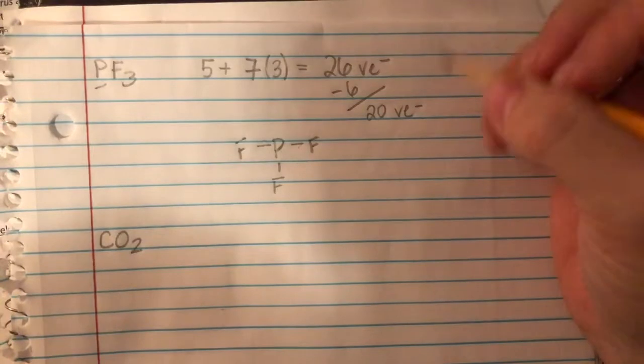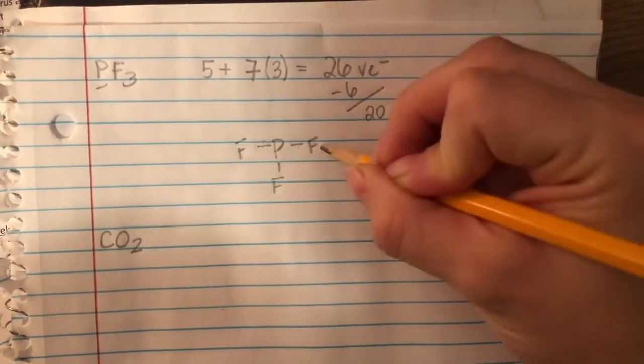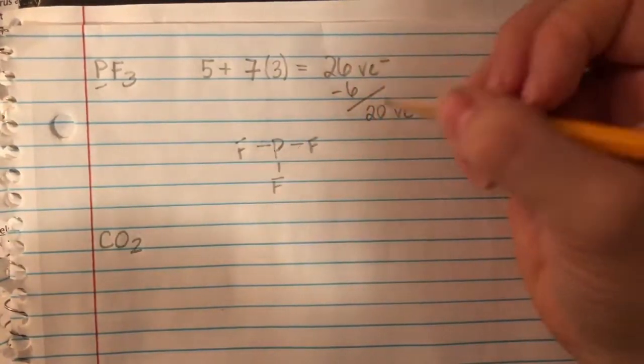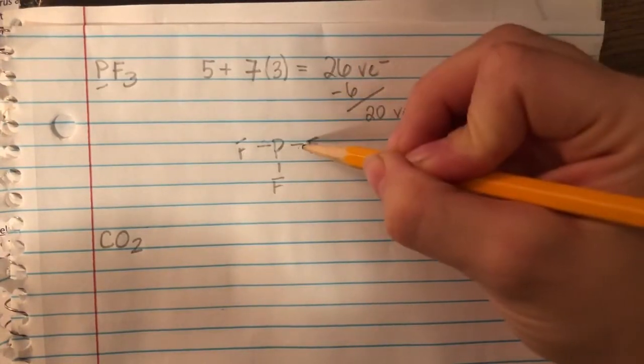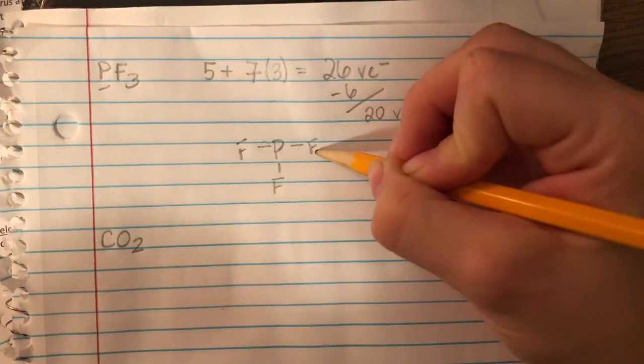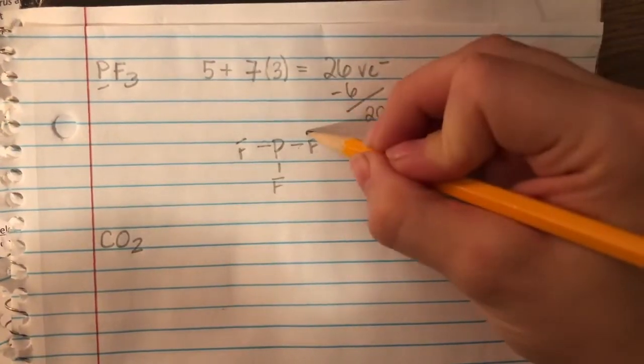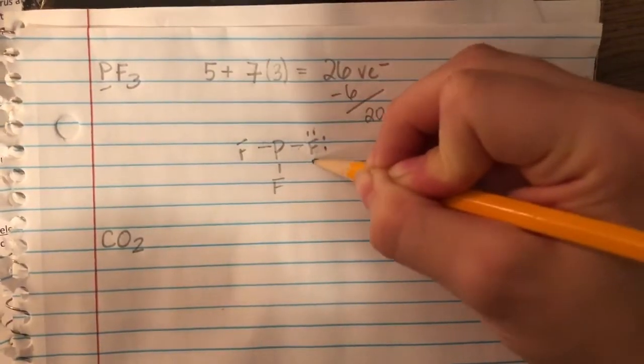Now this is when the electrons are distributed to the outer atoms first, so that each fluorine has 8 valence electrons. So currently each fluorine has 2 valence electrons. They could hold 6 more. So 1, 2, 3, 4, 5, 6.